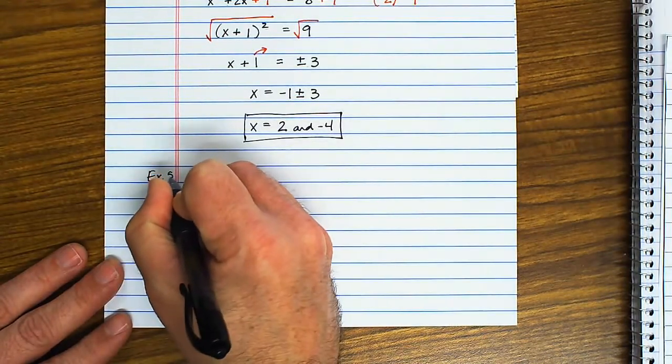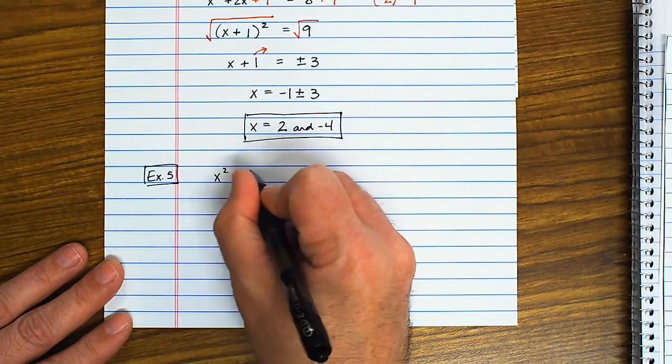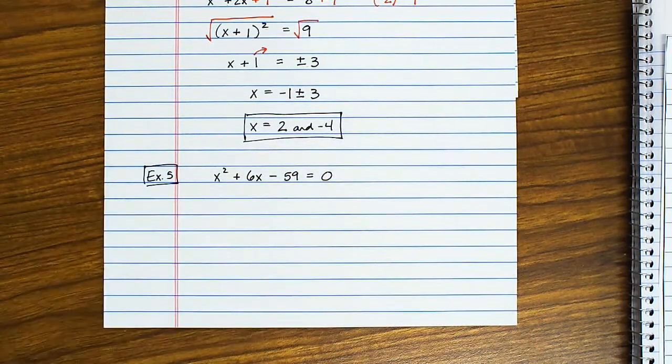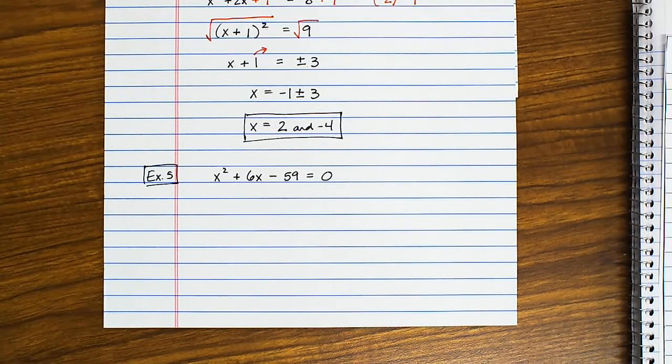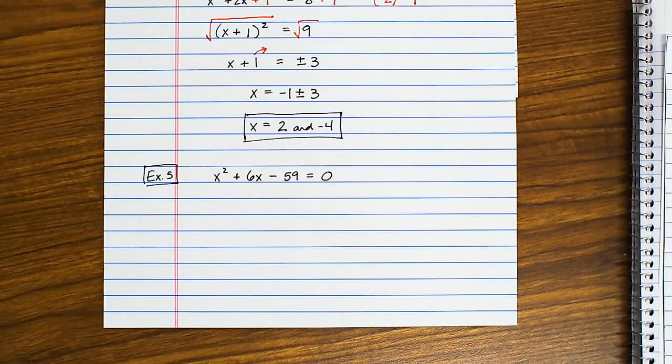So I don't know if I'm going to be able to fit this in here, but I'm going to try to squeeze it in. Let's say we have x squared plus 6x minus 59 equals 0. Can I use the quadratic formula if I wanted to? Yes. My a would be 1, my b would be 6, my c would be negative 59. Can I use square roots if I wanted to? No, because I have a b term. You can only use square roots when you don't have a b term. So we're going to use completing the square.